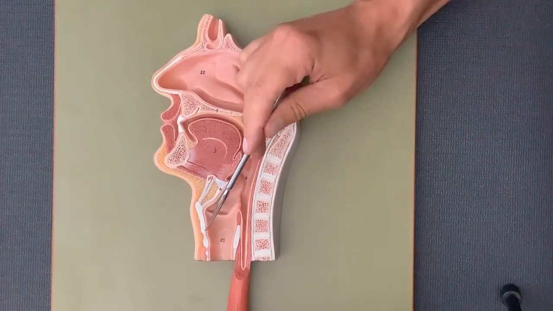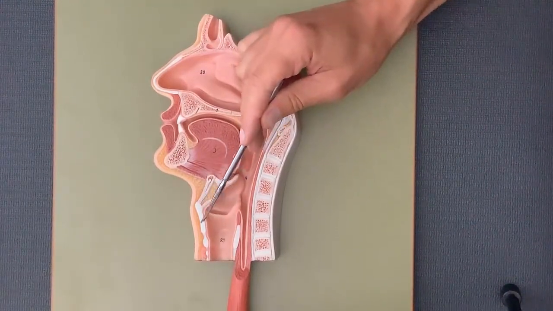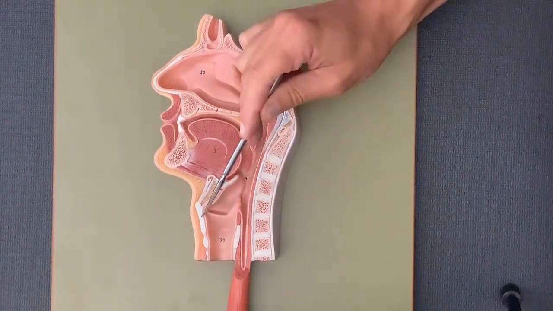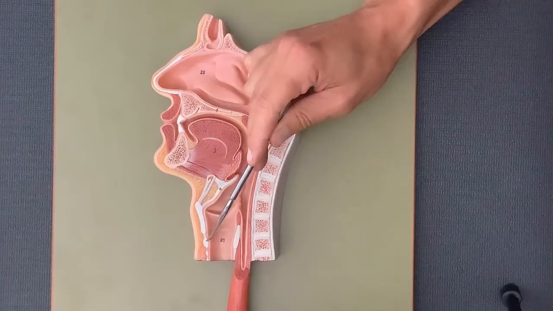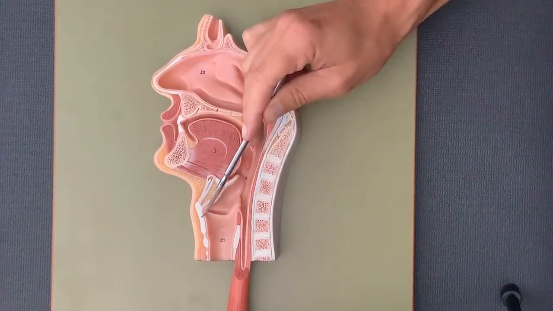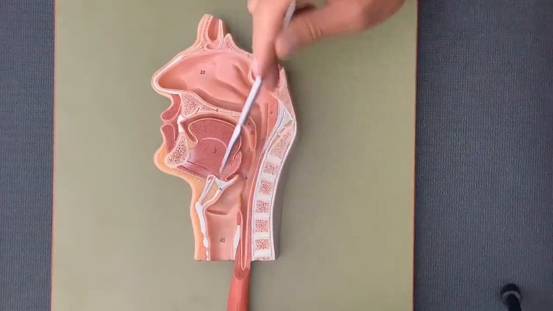Here we see the thyroid cartilage. Okay, we can see it here. So this is our thyroid cartilage, and then here we have our cricoid cartilage. So thyroid cartilage, cricoid cartilage.